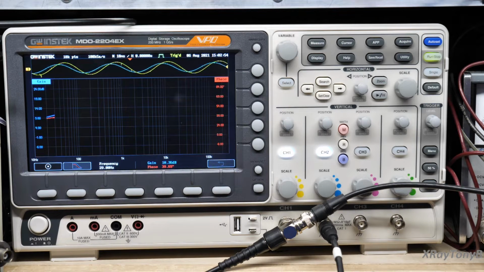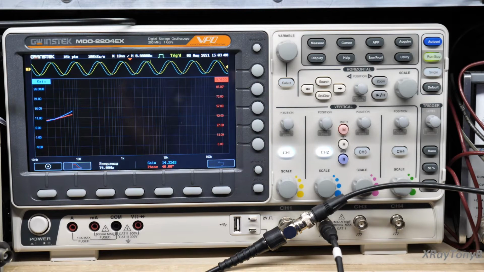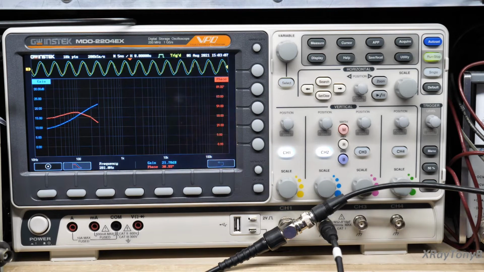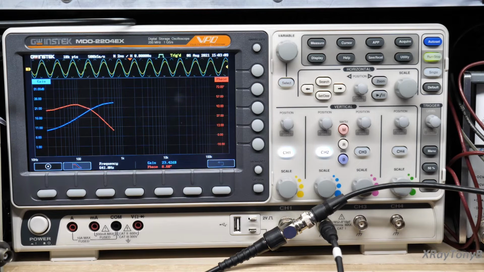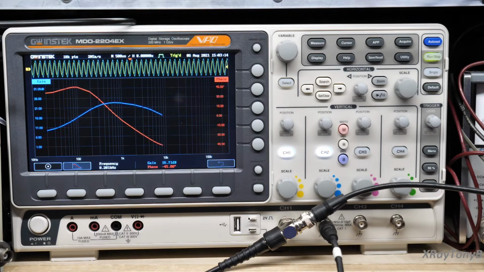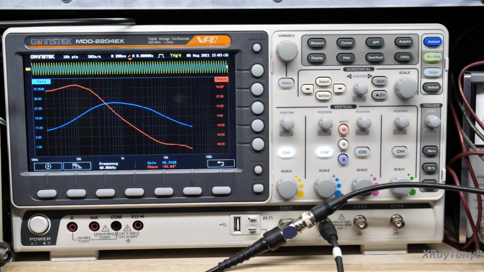And you can see, once again, the bass is low. As we go higher in frequency, it's going to flatten out for a little while. And then when we get to the treble frequencies, it's going to start dropping off again. So you're going to see kind of a bell curve there. And there you go.